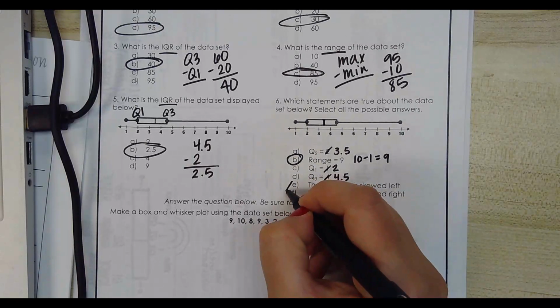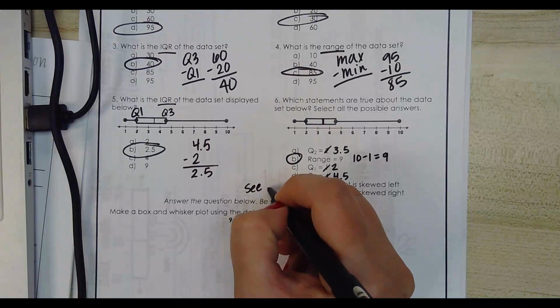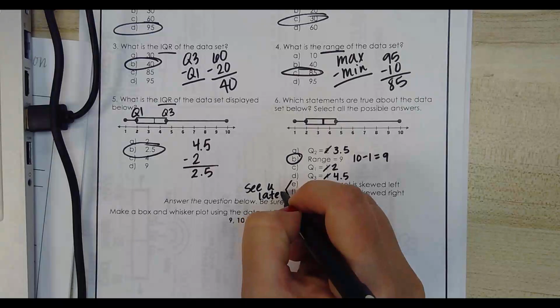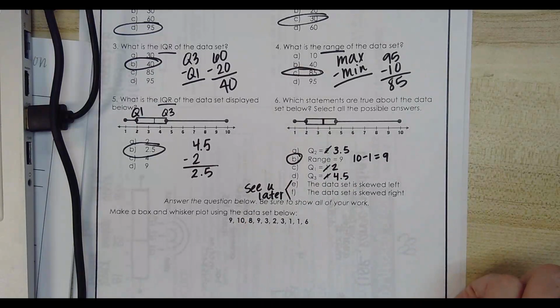E and F, we're going to answer later. But I'm going to go ahead and tell you just the easy, simple trick. This is when we start learning about shape of data next week on Tuesday. It's our last lesson on statistics. So, you see the whiskers extending from the box, right? What side's the longest? So it's skewed to the right.